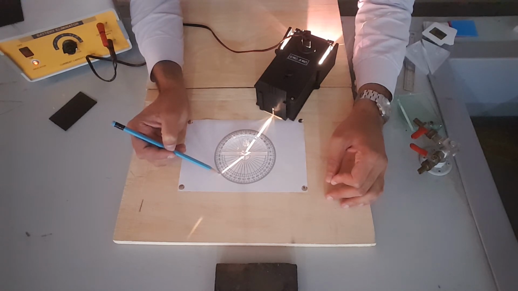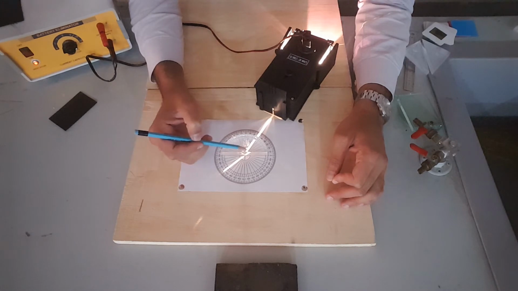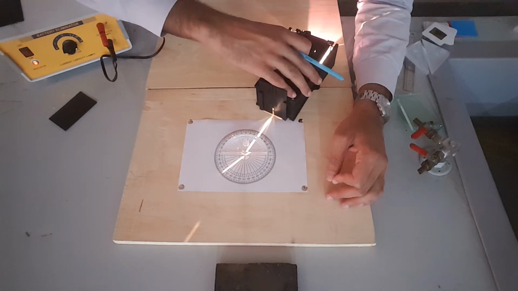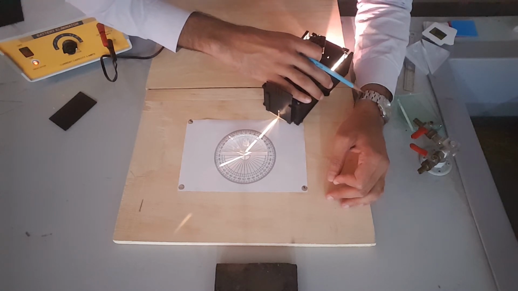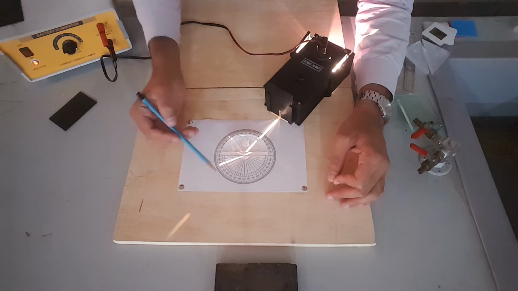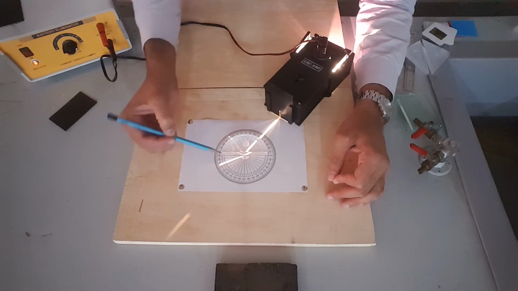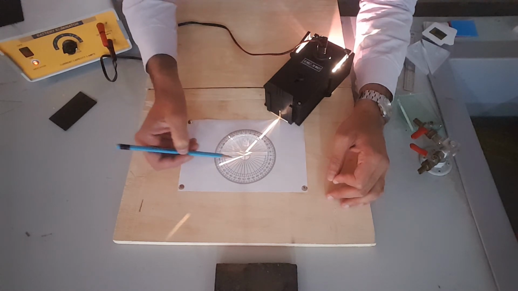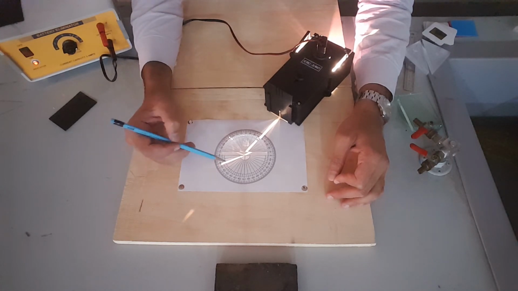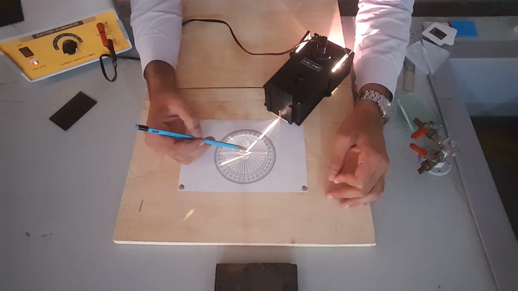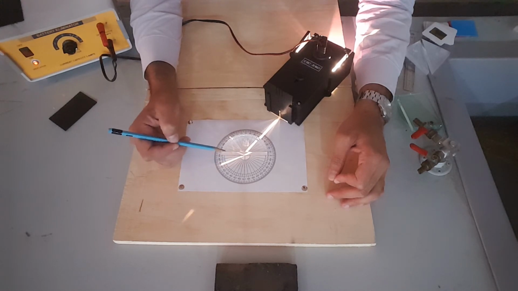So the angle of refraction is always greater than the angle of incidence inside the glass block. We're looking for the angle of incidence here for which this ray of light travels at 90 degrees, meaning scrapes along the boundary of the glass block. We're looking for the angle of incidence for which the angle of refraction is 90 degrees to the normal.